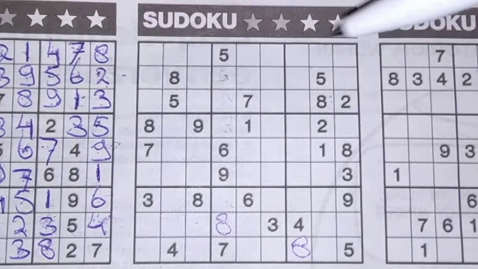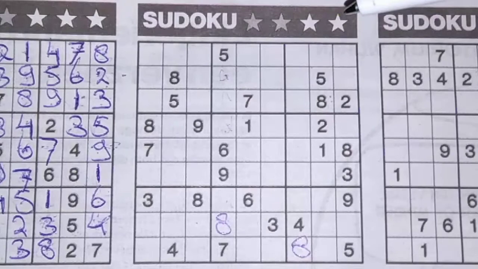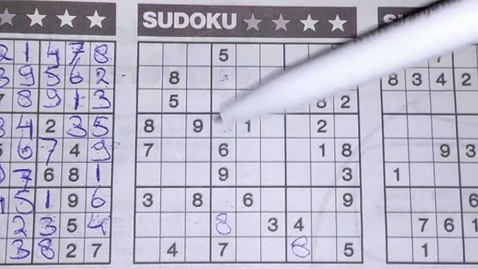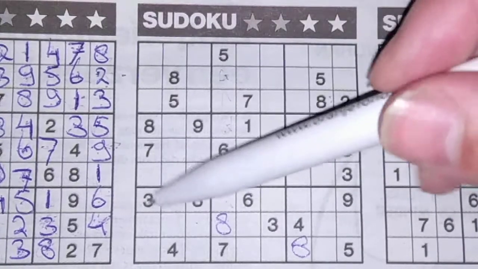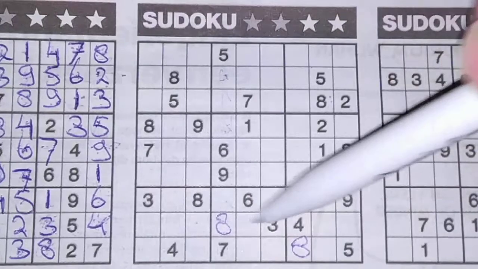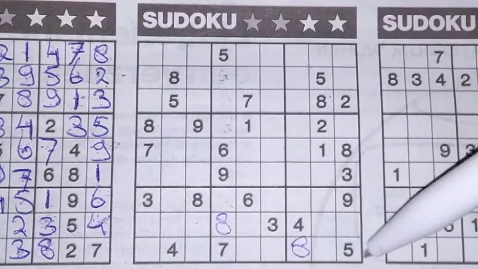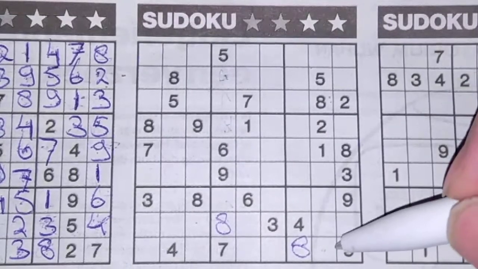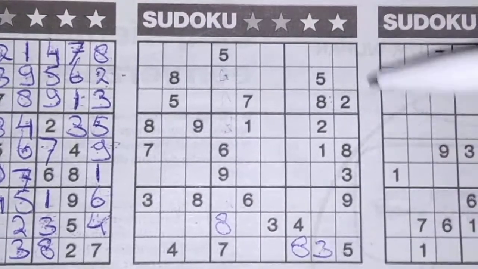Then let me think. A 3 in this row, a 3 in the row below. So in the last row, the only box left for the 3 should be this one.